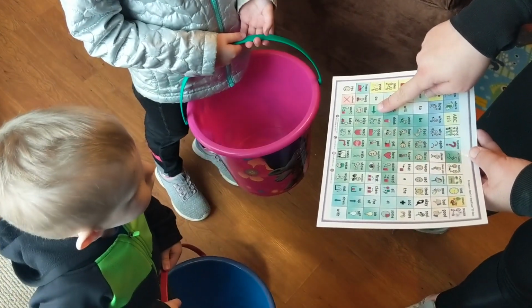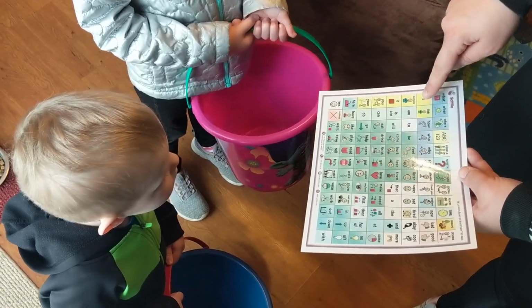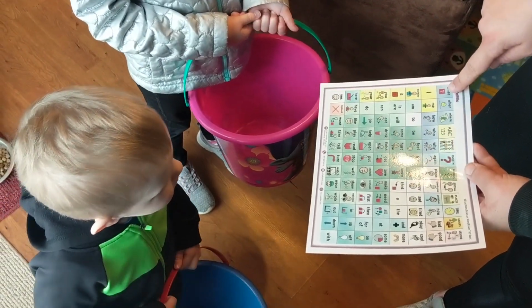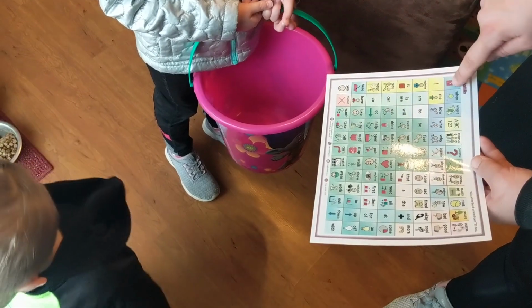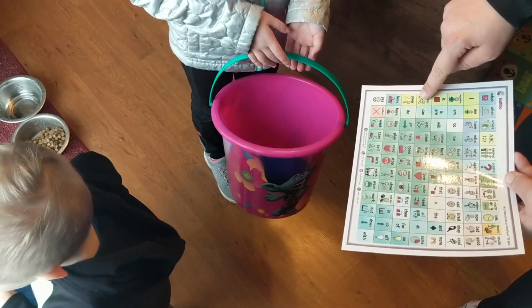We are going to go on an Easter egg hunt. I wonder what we will find. What do you think it's going to be? Eggs! You think we're going to find eggs?